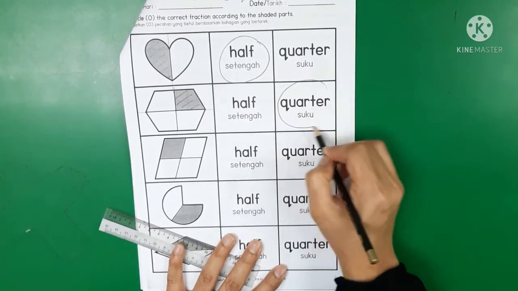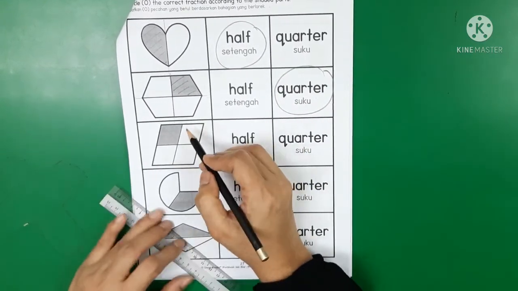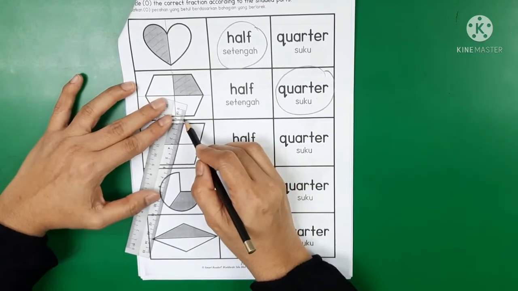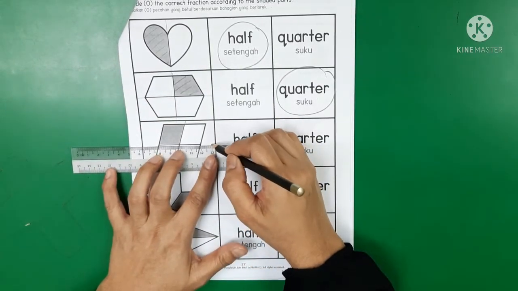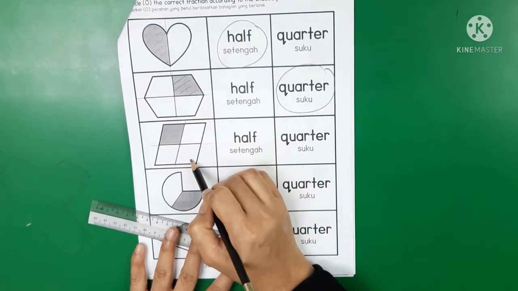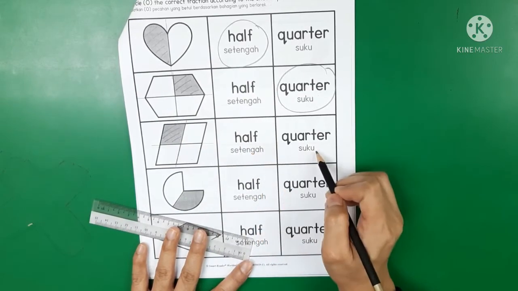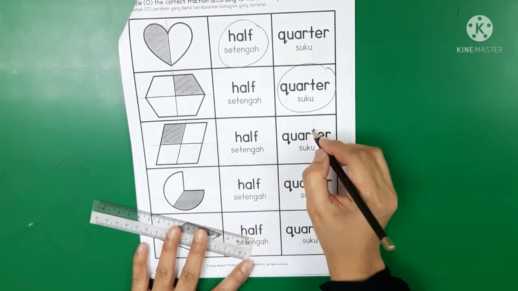Q-U-A-R-T-E-R. Good job. Quarter. Circle. Look at the third picture. 2 symmetrical lines had been drawn, giving us 4 equal sizes. And this part over here is half or quarter? Quarter. Good job.